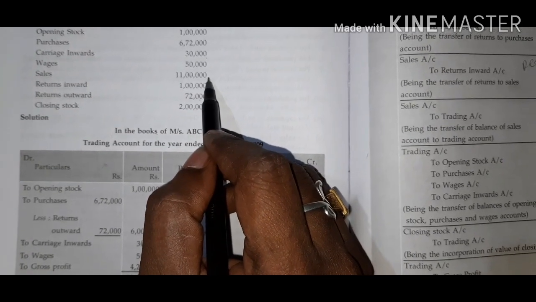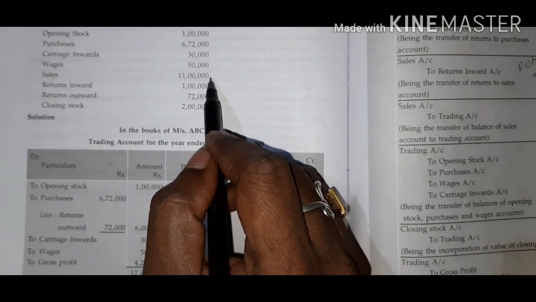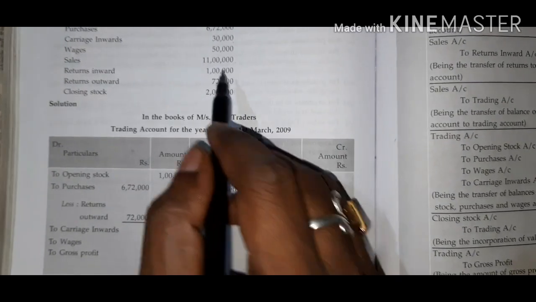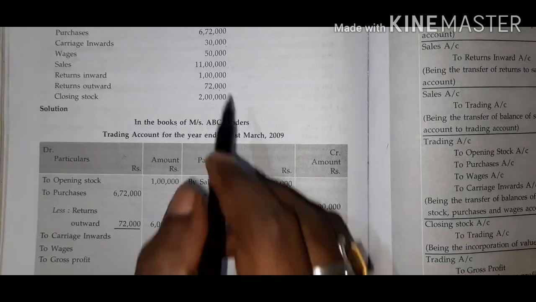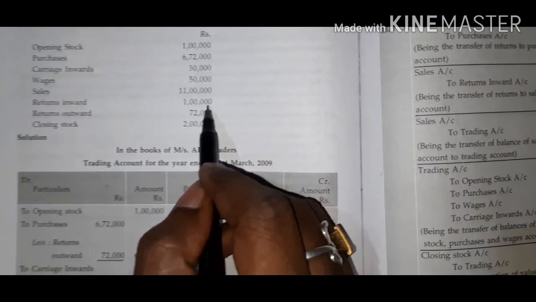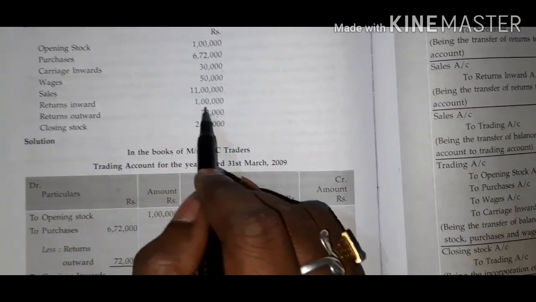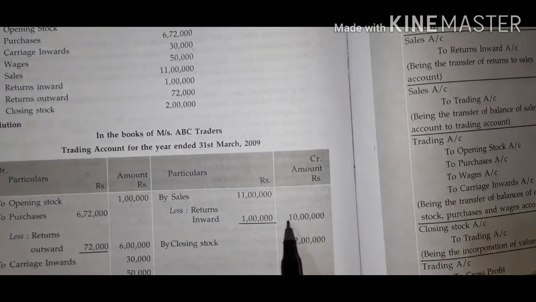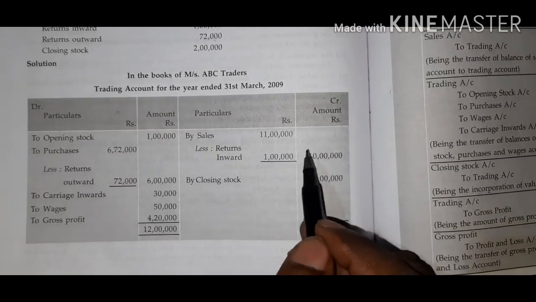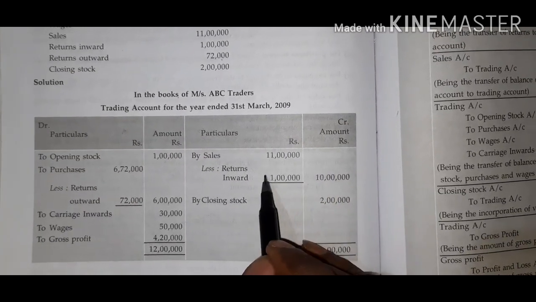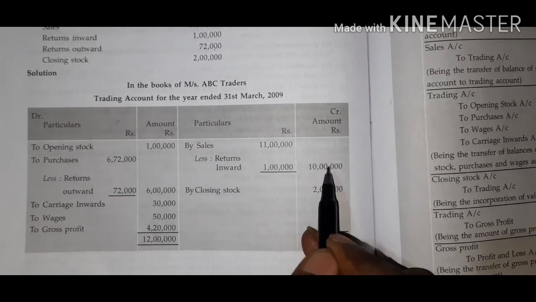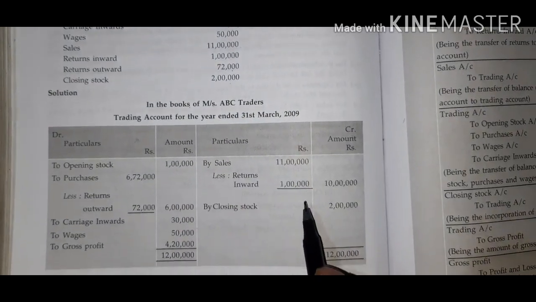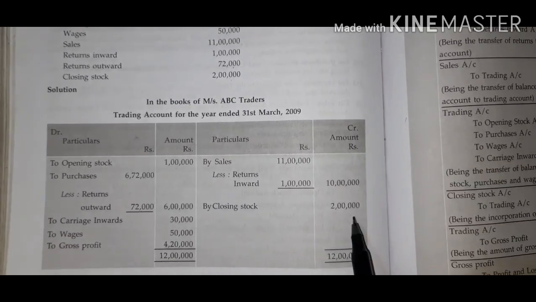Sales is the direct income, friends. It is also called as a turnover. Then sales, since it is an income, the same is to be credited to trading account, that is by sales 11 lakhs. Then if any sales returns are there, they are to be deducted from the sales. Here we have return inward, that is sales returns of rupees 1 lakh. The net sales will become 10 lakhs after deducting rupees 1 lakh from 11 lakhs. Then closing stock will be credited to trading account, friends. Then closing stock 2 lakhs.